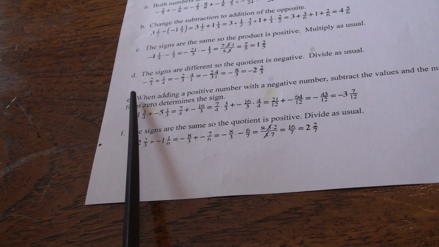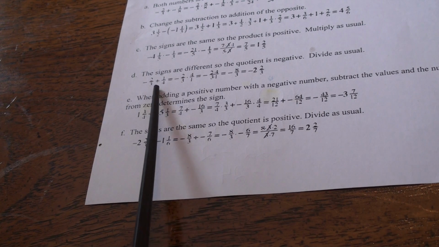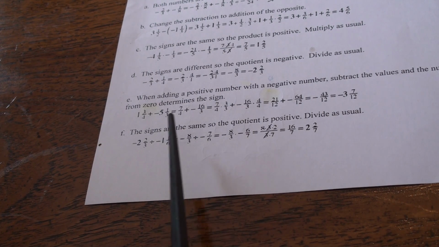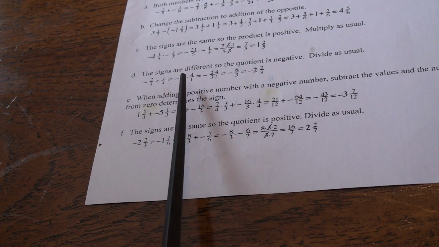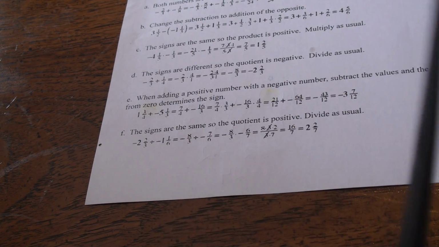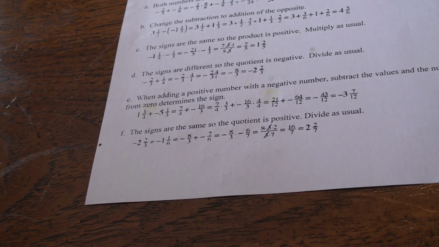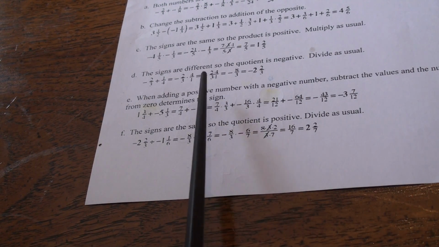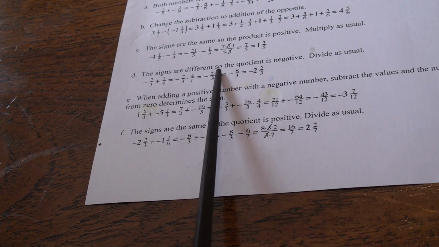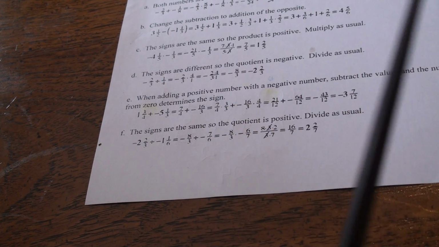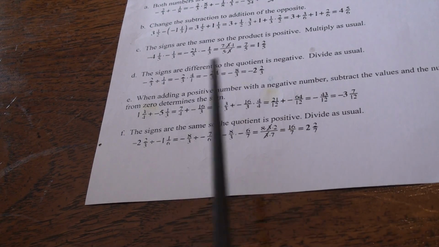For part D, I have negative 2/3 divided by 1/4. So again, when you're dividing by a fraction, that's the same as multiplying by the reciprocal. So now it becomes negative 2/3 times, since my division is becoming multiplication, the reciprocal of 1/4, which is 4 over 1. We have negative 2 times 4 over 3 times 1. 2 times 4 is 8. 3 times 1 is 3.